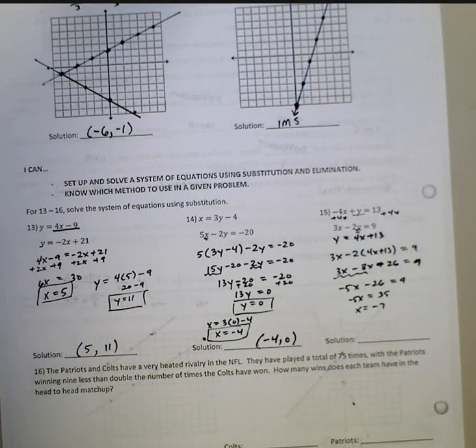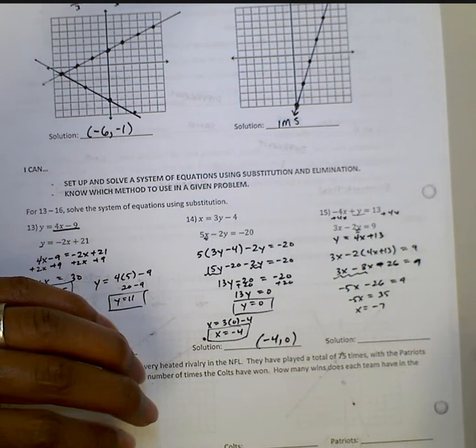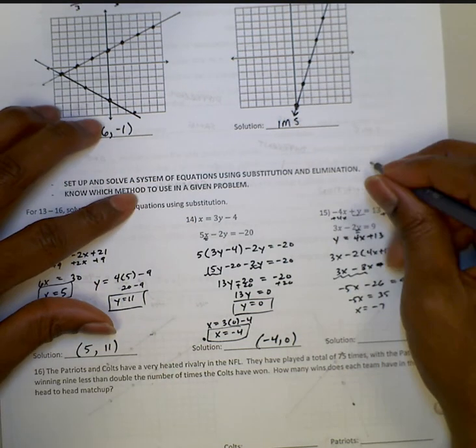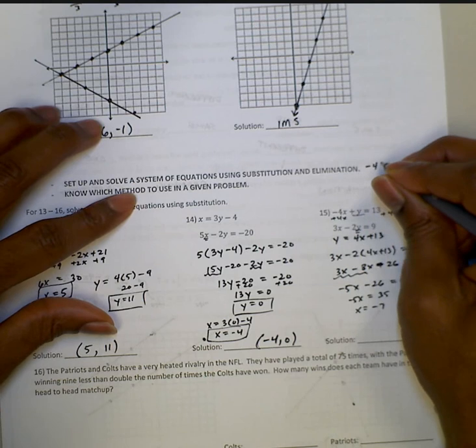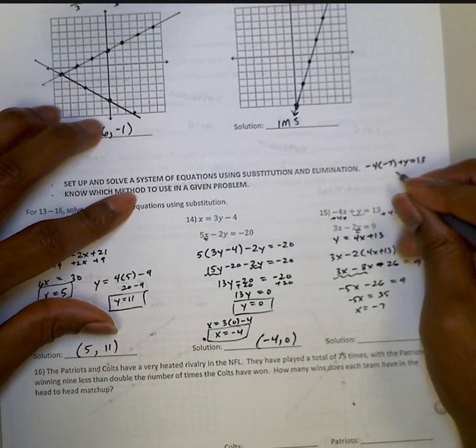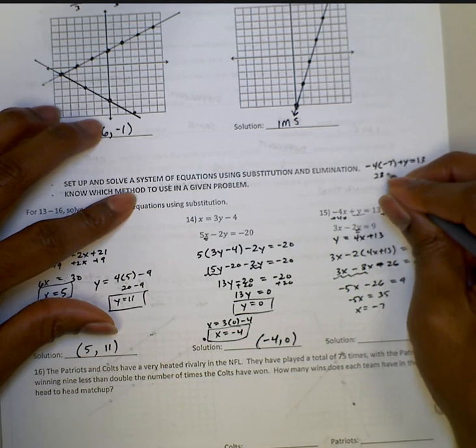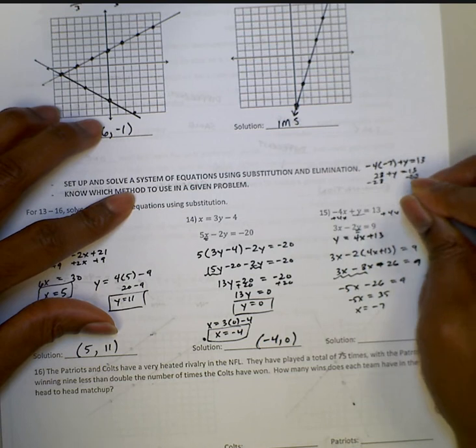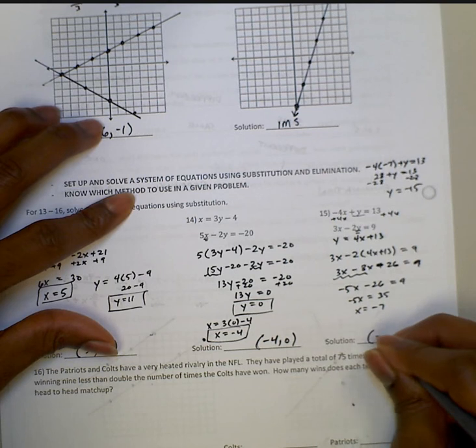Okay, now we know what x is. We can plug that into either of the equations to find out what y is. I'm going to plug it into the top equation, and I'm going to do it up here, a little bit more space. So negative 4 times negative 7 plus y equals 13. So 28 plus y equals 13. I'll subtract 28 from both sides, and y equals negative 15. So (negative 7, negative 15).